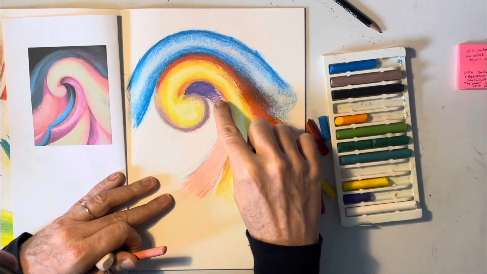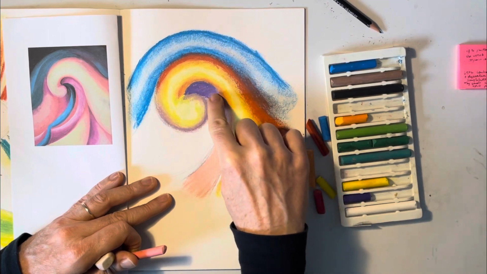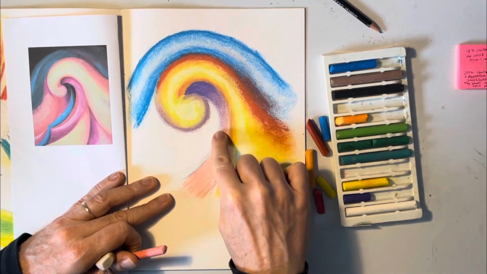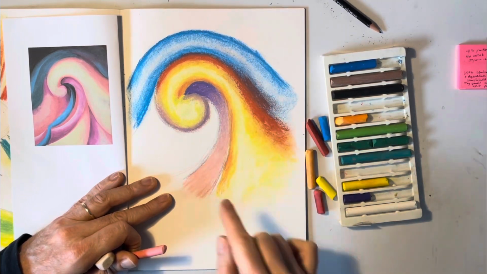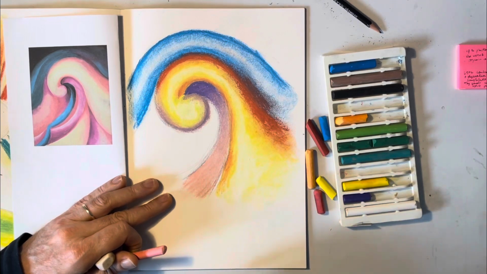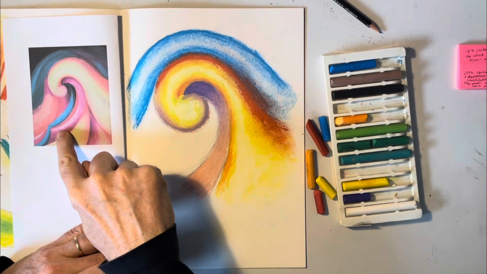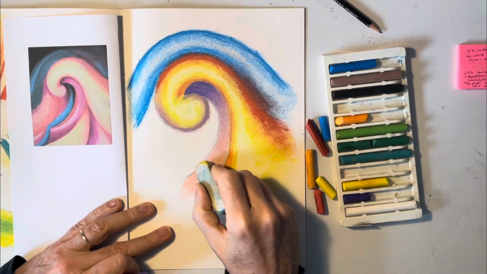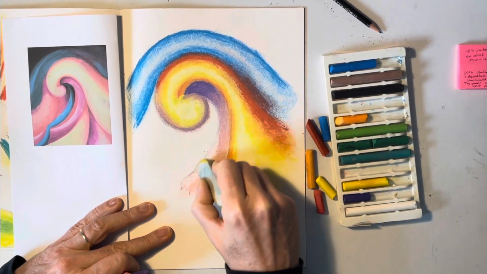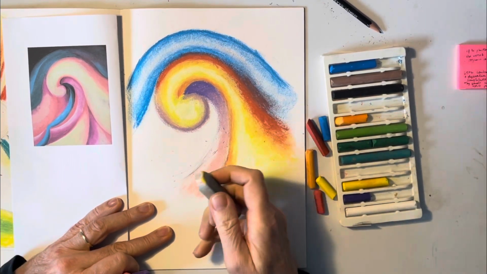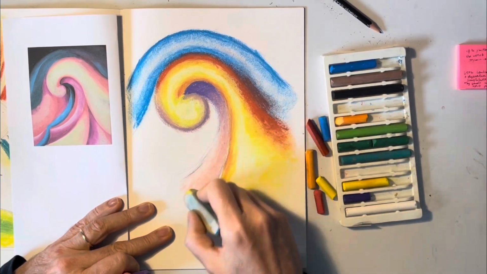And then, of course, blow away the chalk dust and give it a smudge. Maybe don't smudge the really dark bits. You could leave them as they are. And you'll see that purple just fades into this lovely pink colour. Okay, and once again, I can see that there's a highlight there, just on that edge. So I'm going to put that in. Blow away the rubber. There we go.